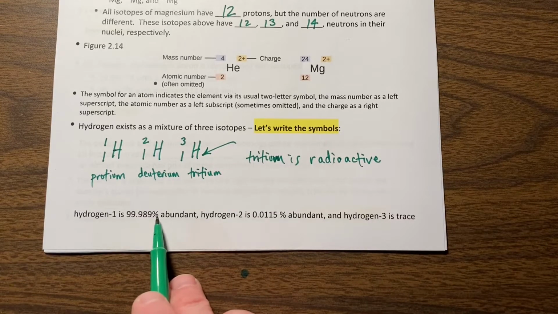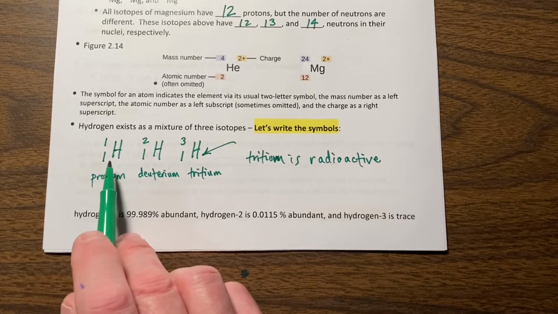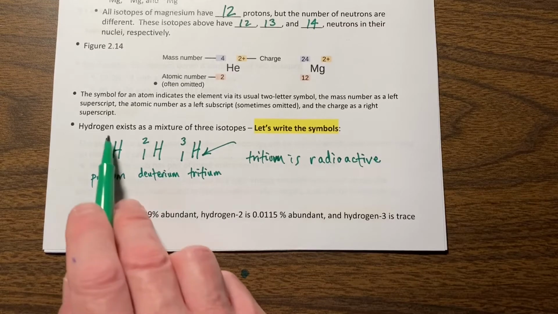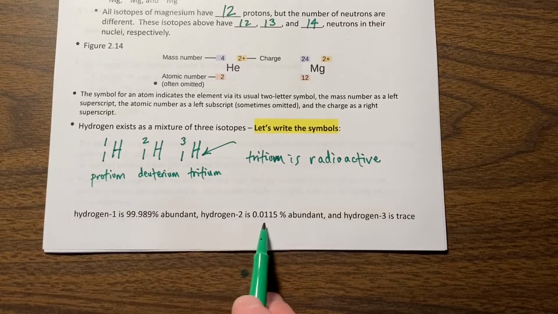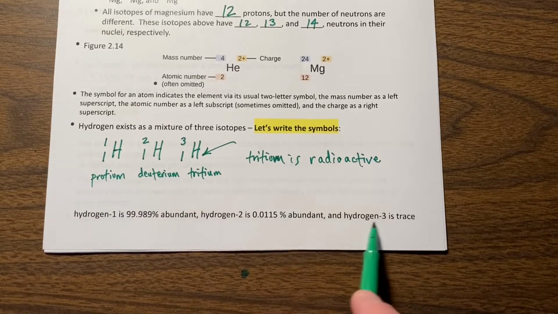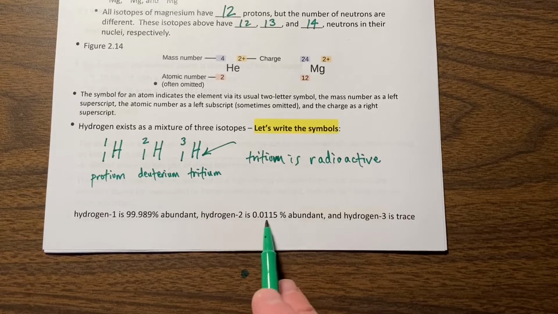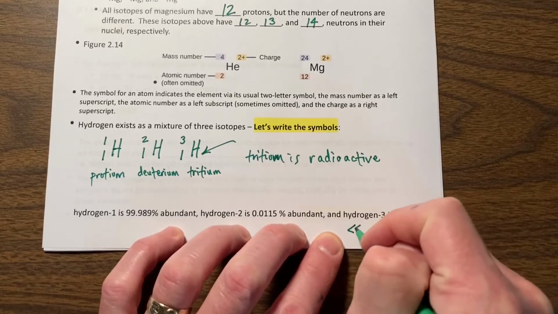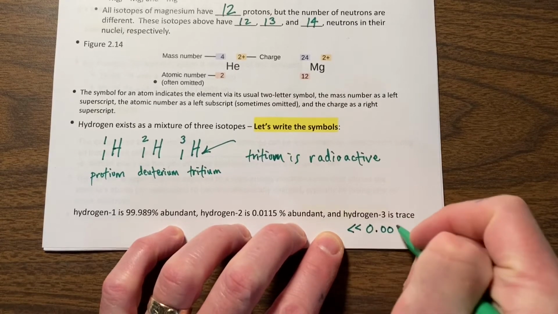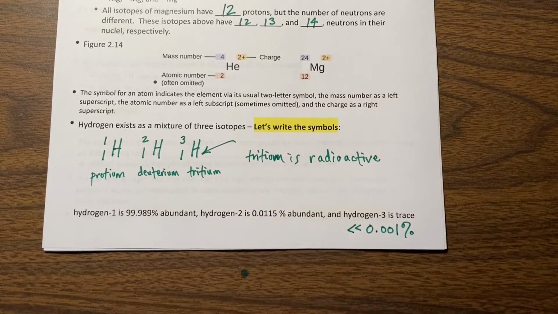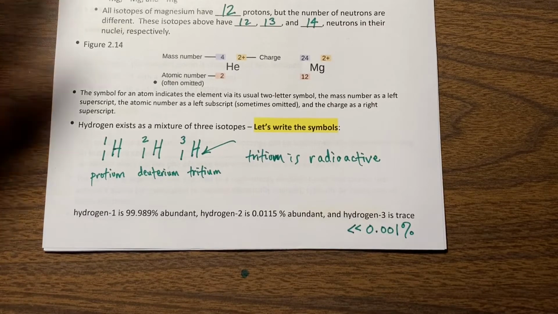So that means the vast majority of hydrogen that's floating around out there in the universe is mostly this isotope. Hydrogen 2 is about 0.0115% abundant, and hydrogen 3 is trace. What trace means is it's at a very, very low level. It's much less than hydrogen 2 in this case. If you had to make an estimate, it's probably much less than, let's say, 0.001%. It's almost undetectable except with extremely sensitive instruments.